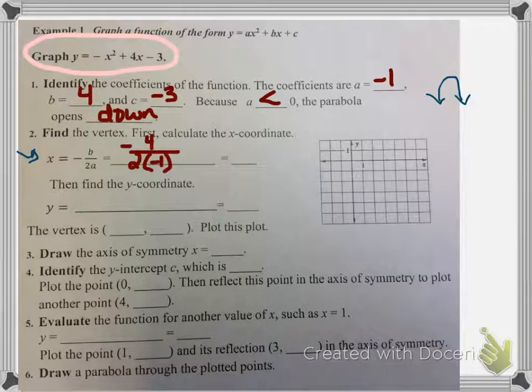So this negative goes to the top only. So this negative is just for the b. So once we're here, what's a negative times 4? It's a negative 4. What's 2 times a negative 1? A negative 2. Now, negative 4 divided by a negative 2 is going to be a positive 2. This here is your x coordinate, but we need to find out what y is.